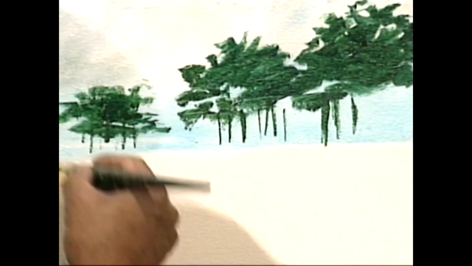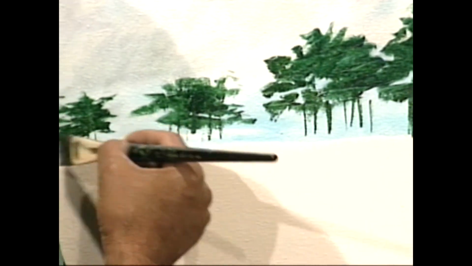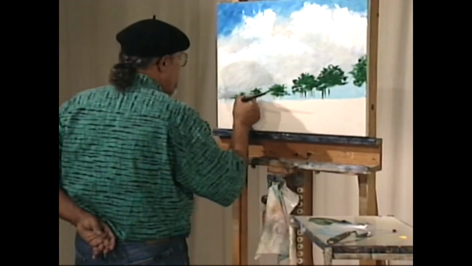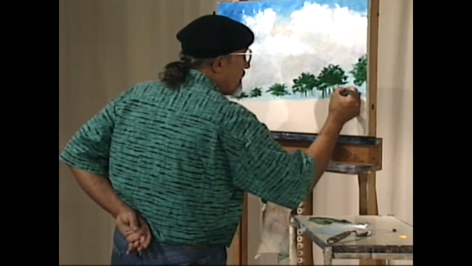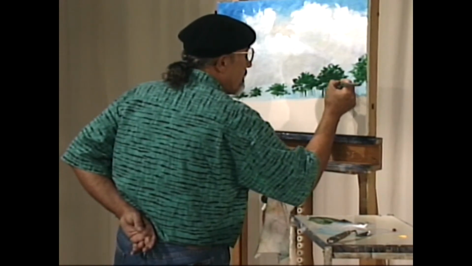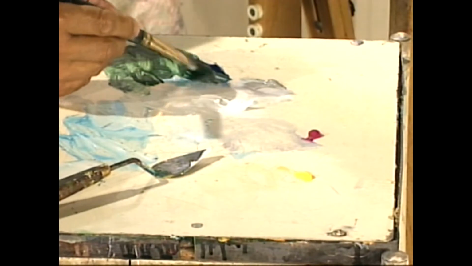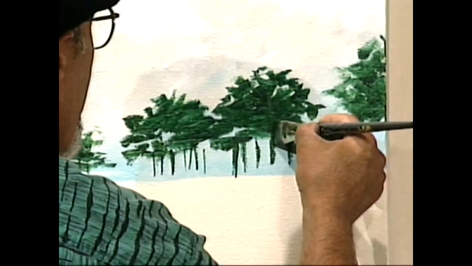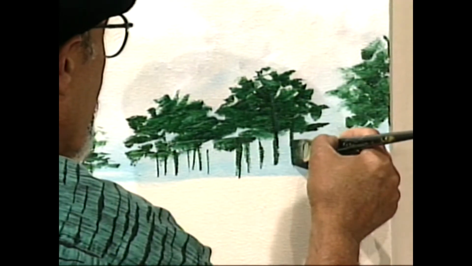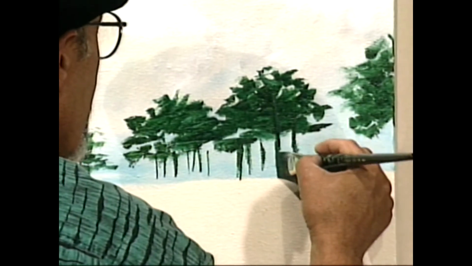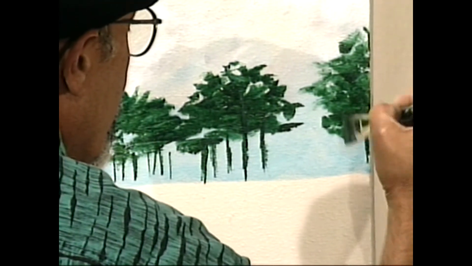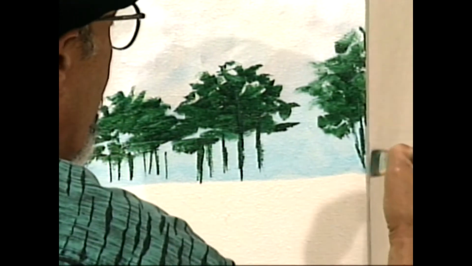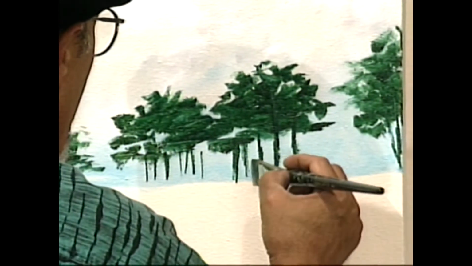I load it again, and as I said, it is just in a random way. You put the chisel edge of the brush like so. Okay.